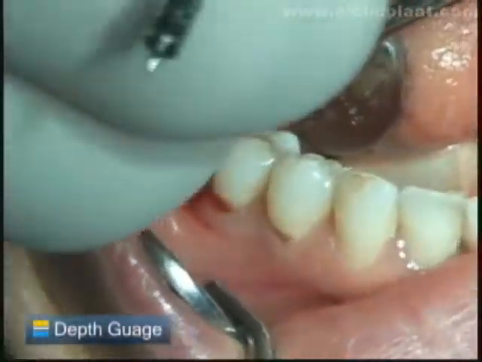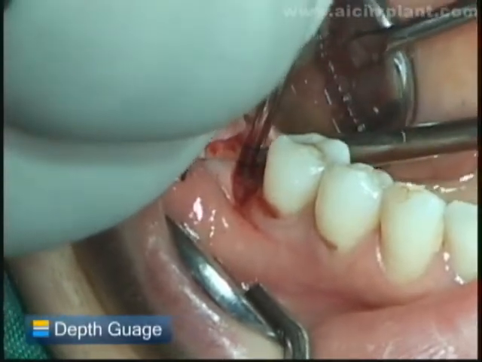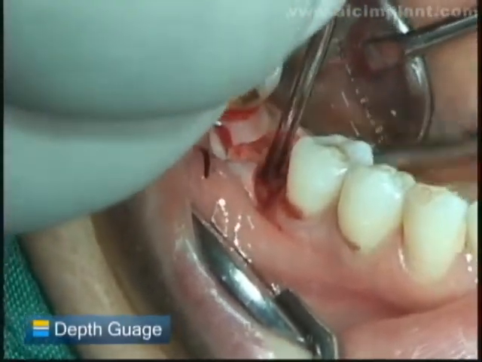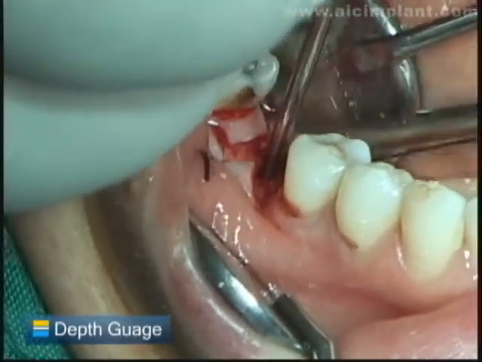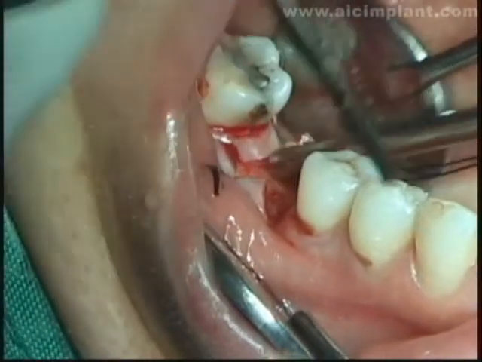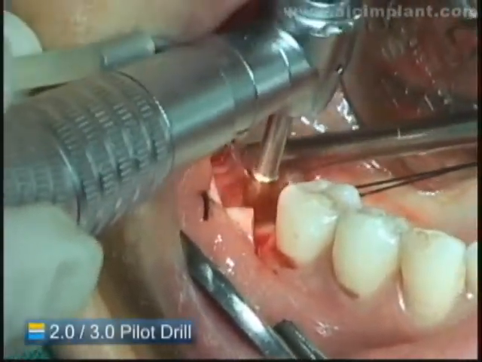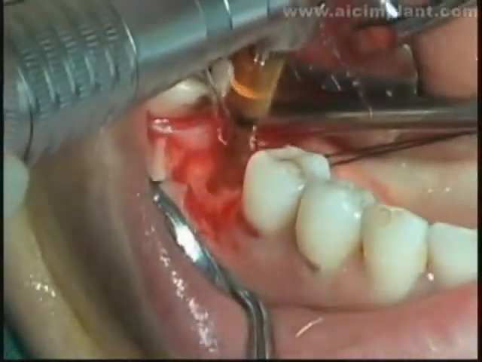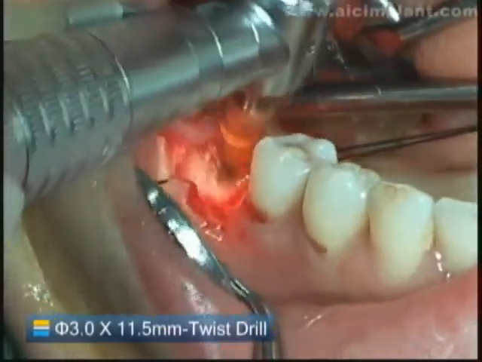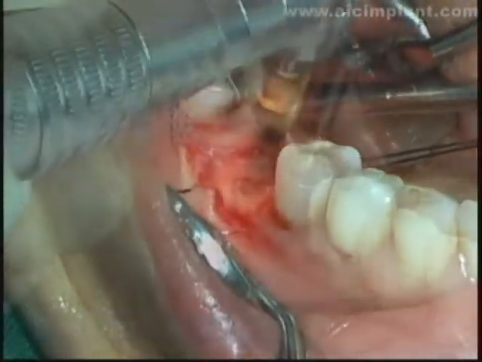The floor must be felt at 11.5 millimeters when the depth gauge is inserted into the hole. If the drill is inserted deeper than the selected drill length, the lingual side may be perforated. Drilling should be done on the stopper area.